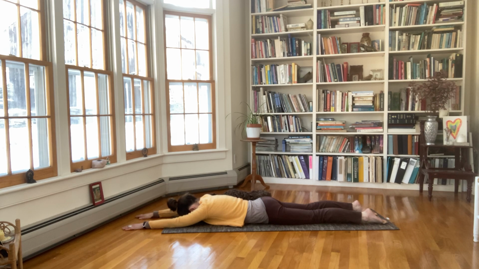Inhale, float the chest and head up, away from the floor, keeping the eyes closed and the attention between the eyebrows. And then with the exhale, lower your head back down and let that point rest down on the mat or your hands. 5 more times.